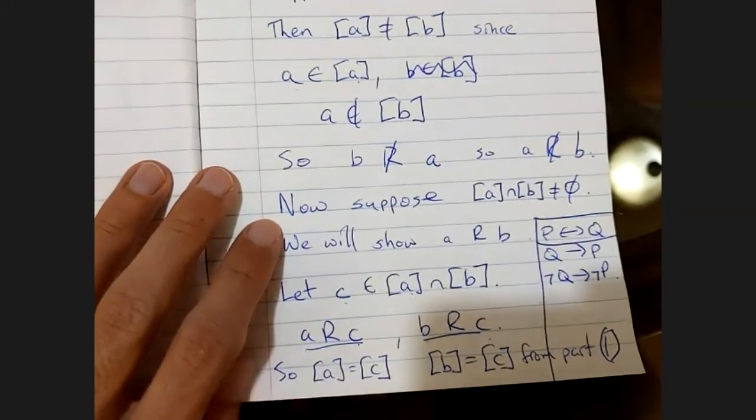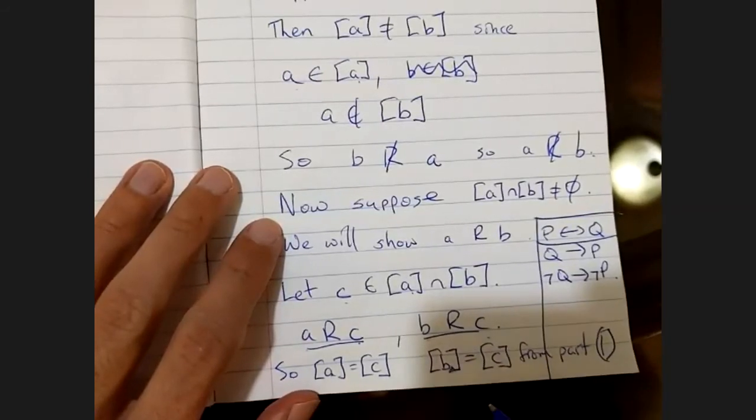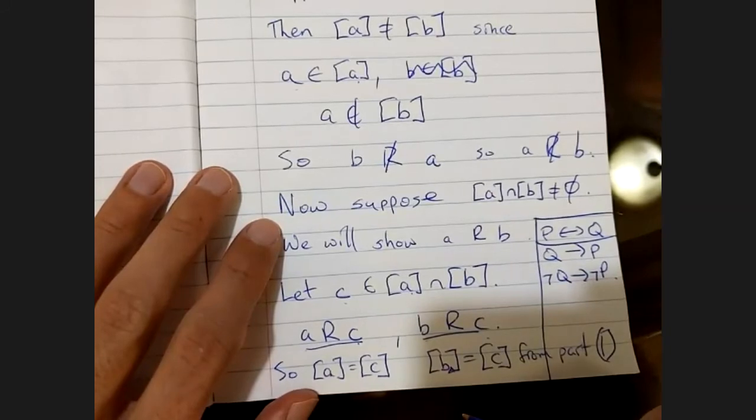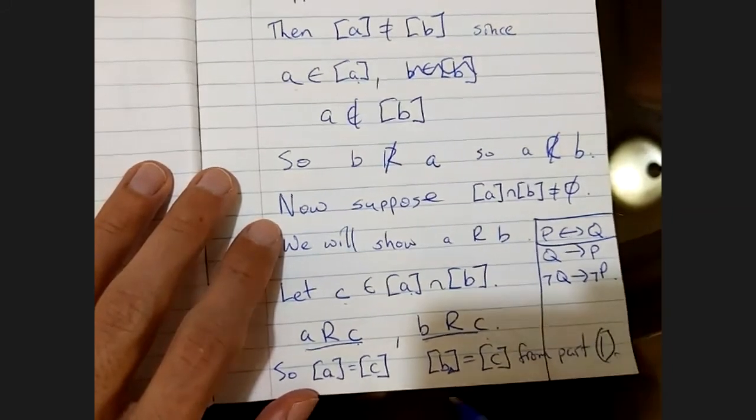That tells us that the equivalence class of A equals the equivalence class of B. And then applying the first part of the lemma again tells us that A is related to B.